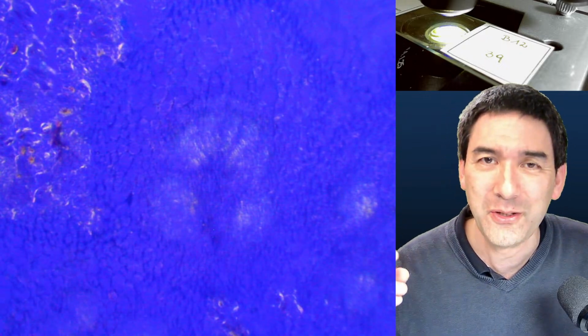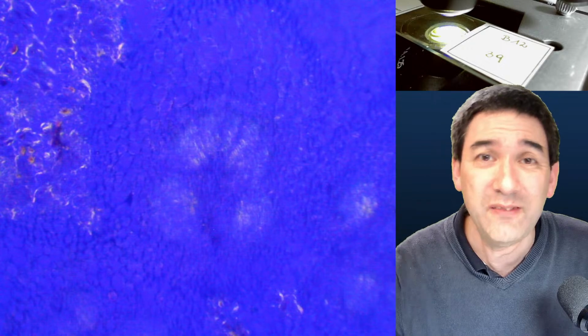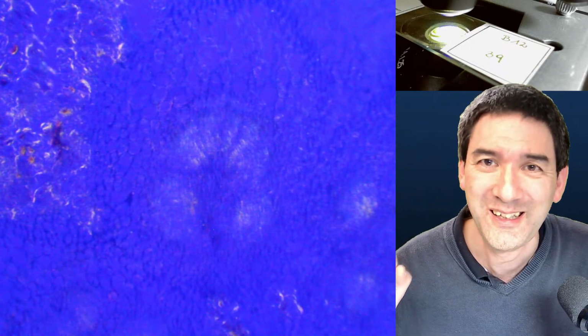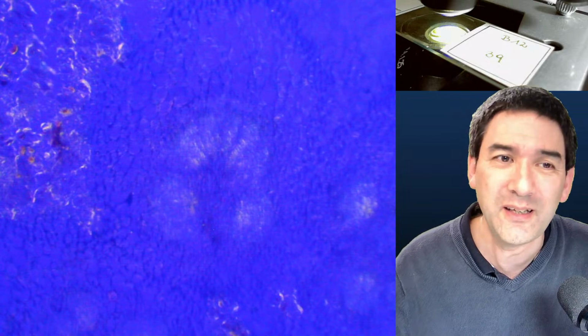So it could be that the nucleus is just as invisible because the light does not bounce off the nucleus, right? So it cannot replace chemical staining. But under certain circumstances, it can make things appear nice.